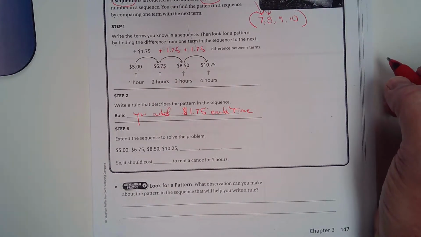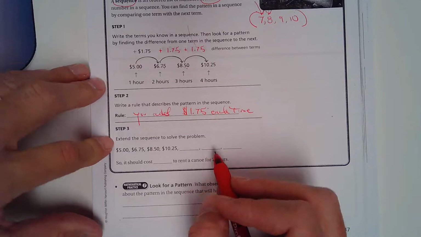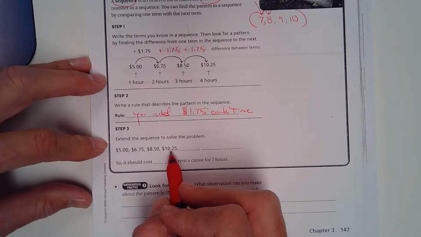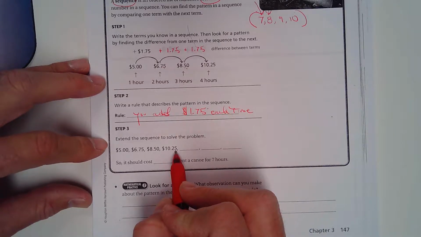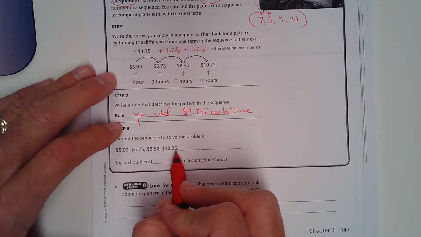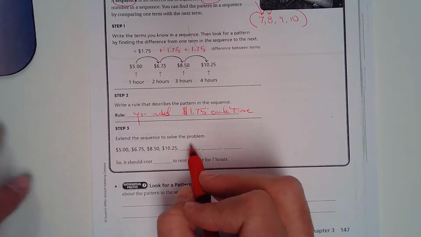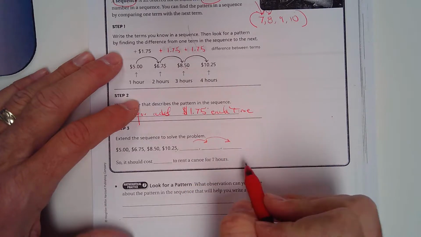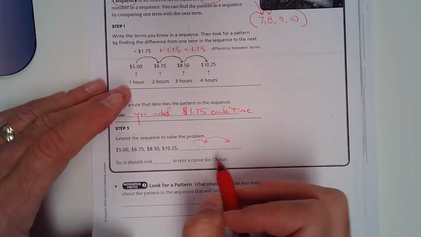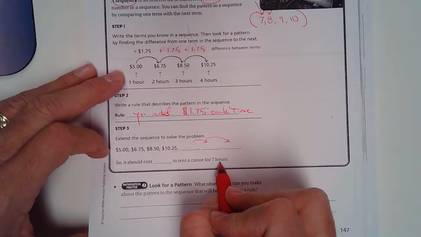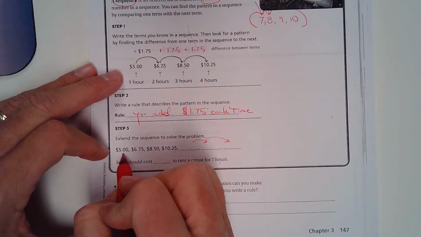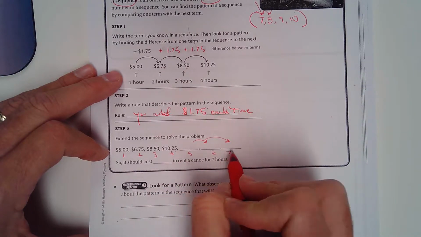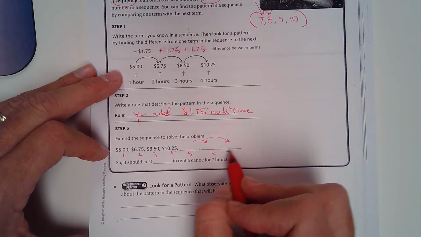Step 3, it says extend the sequence to solve the problem. So we're adding $1.75 each time. So what's $10.25 adding $1.75? Well, put that answer here. And then whatever that answer is, you add another $1.75. Whatever that answer is, you add another $1.75. So it should cost how much to rent a canoe for 7 hours? Remember, this is 1 hour, 2, 3, 4, 5, 6, 7. So whatever you end up with here, that would go here.